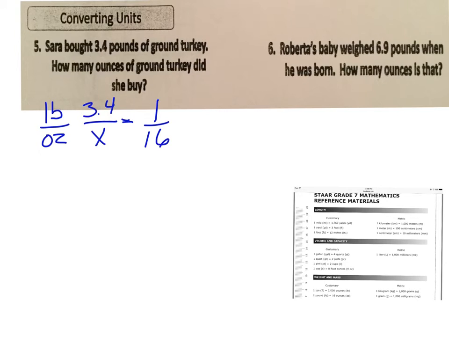Now you go ahead and cross multiply. So this is 1x, which is the same as x by itself, equals 3.4 times 16. Now all you have to do is 3.4 times 16. So go off to the side, 3.4 times 16, and do your multiplication.